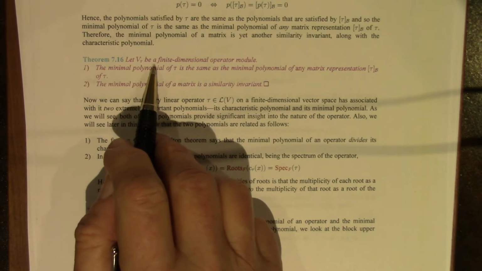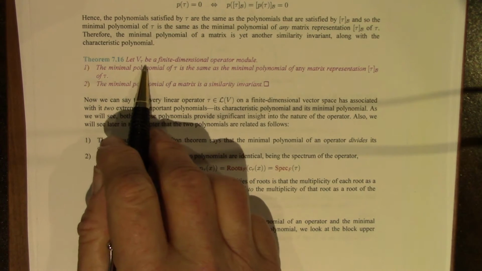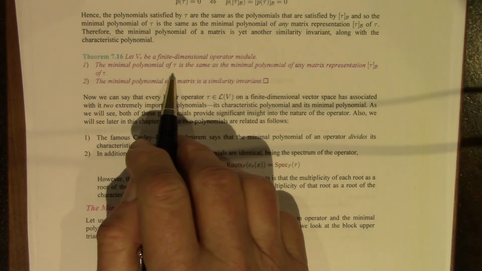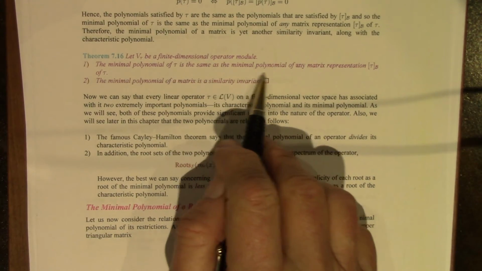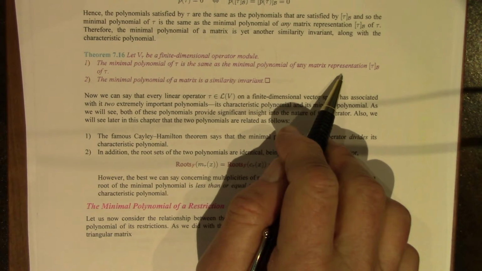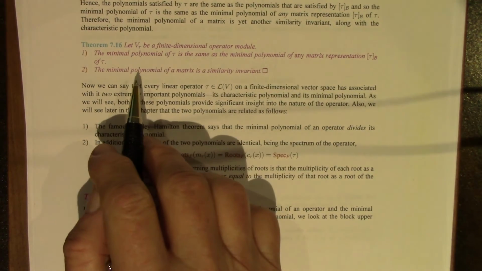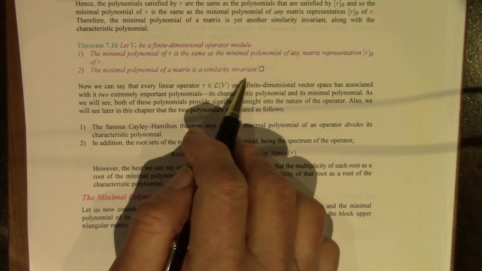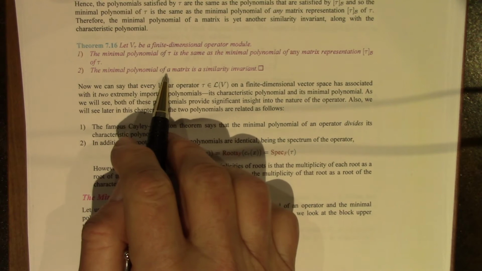So here is the official statement. V tau is a finite dimensional operator module. The minimal polynomial of tau is the same as the minimal polynomial of any matrix representation of tau. The minimal polynomial of a matrix is a similarity invariant. Similar matrices have the same minimal polynomial. That's easy enough to prove directly.